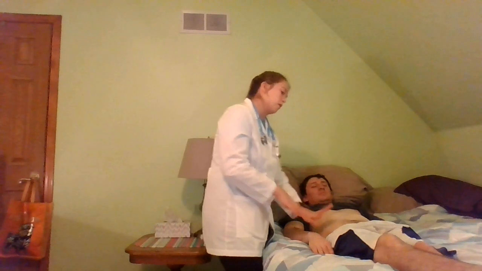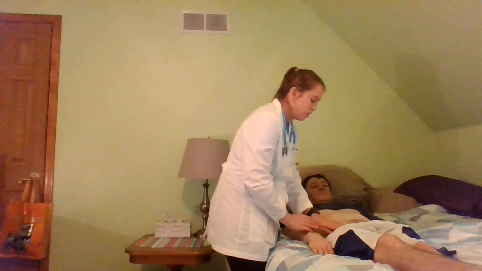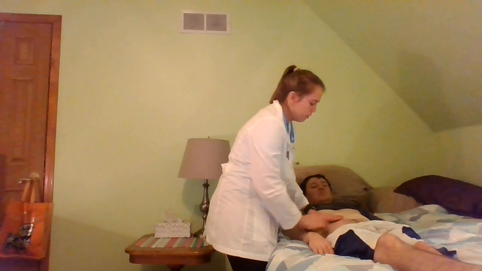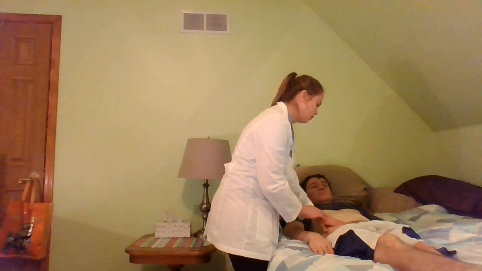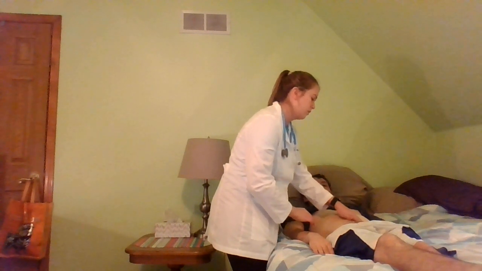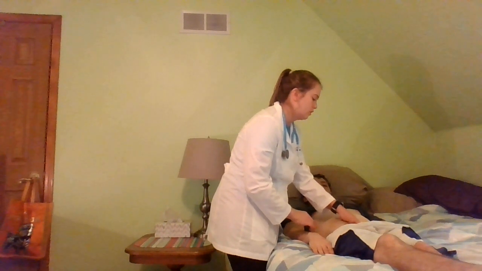Okay, next, I'm going to lightly palpate my patient's abdomen, starting in the right lower quadrant. And the light palpation is going to be about 1 centimeter down, and you're just going to use your first 4 fingers to feel for any masses. Go to the right upper quadrant, and then the left upper quadrant, and then the left lower quadrant. Okay. I did not feel any masses, which is a good finding. Okay. You can sit up for me.